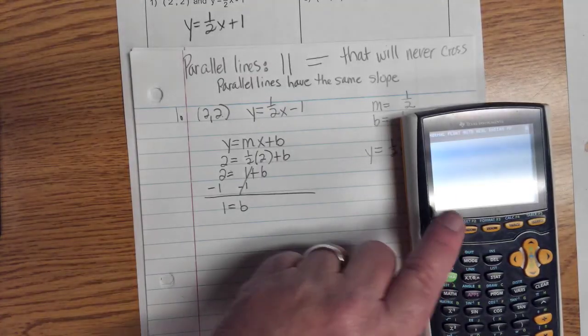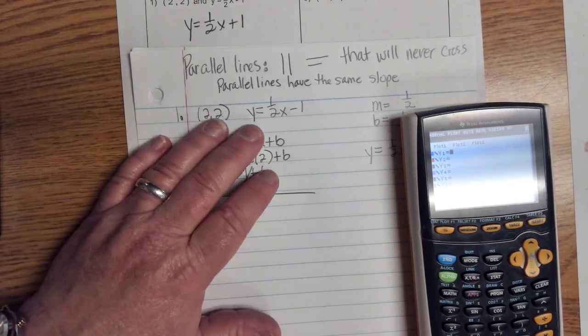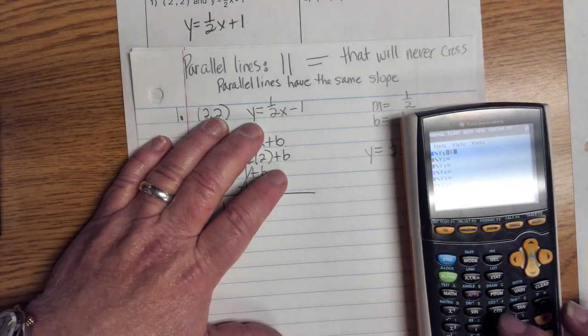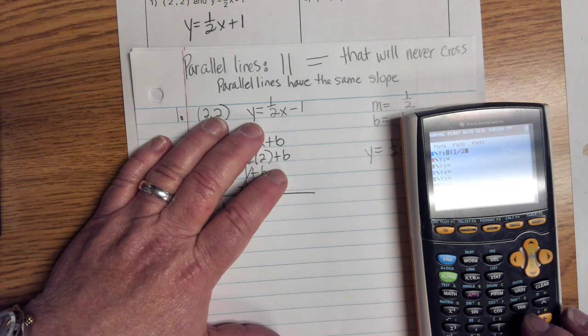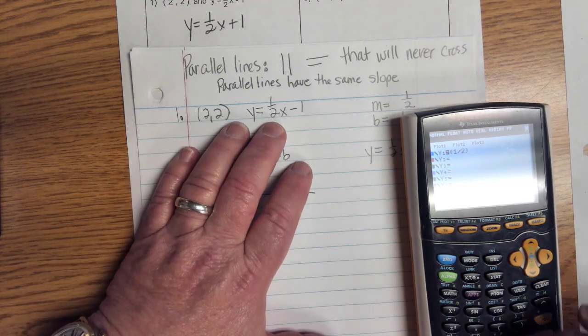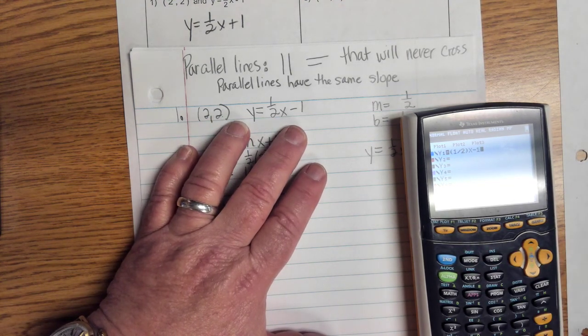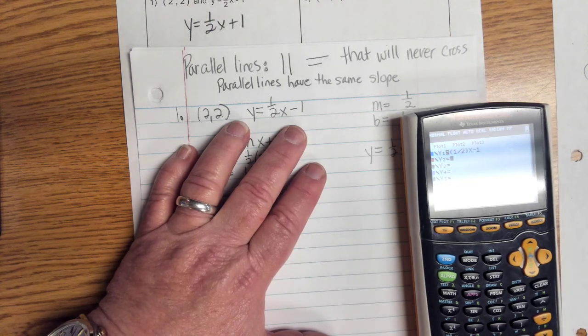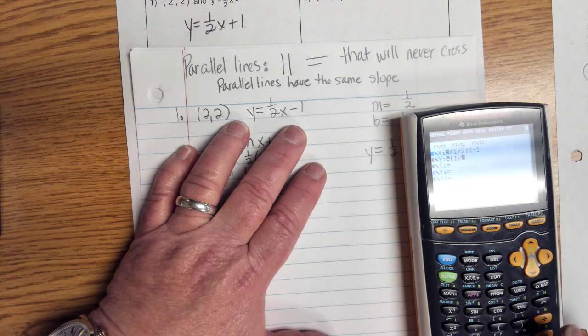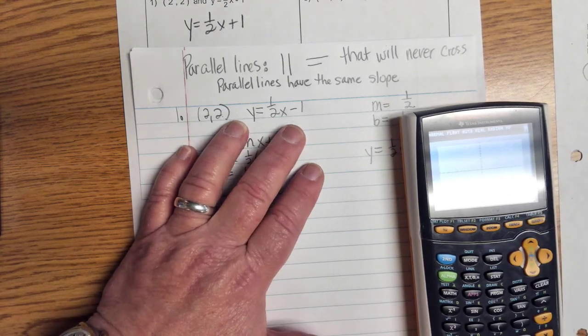So I'm going to go to y equals, and I'm just going to put in parentheses 1 divided by 2, parentheses, x minus 1. And under y2, I'm going to put parentheses 1 divided by 2, x plus 1. And I'm just going to look at the graph.